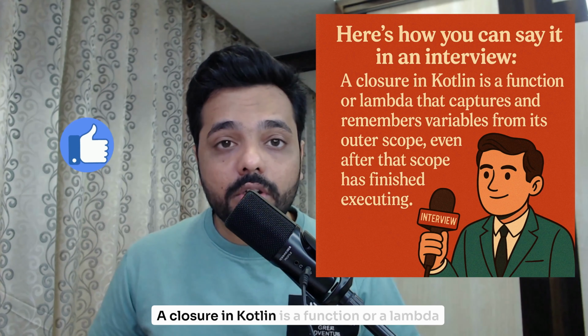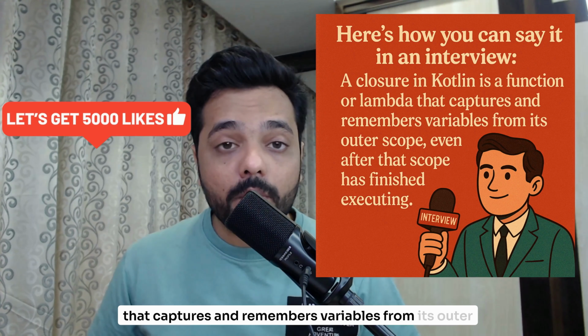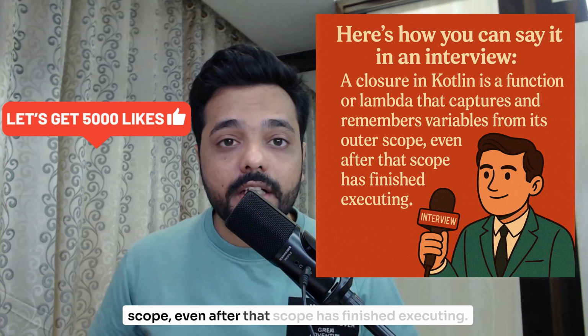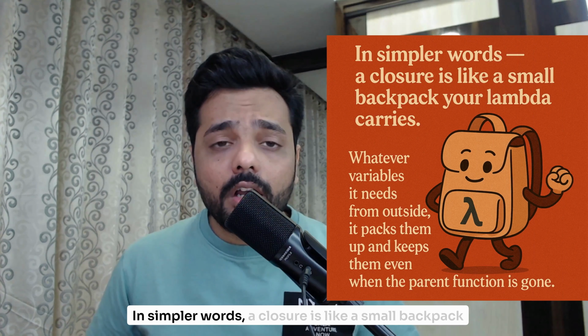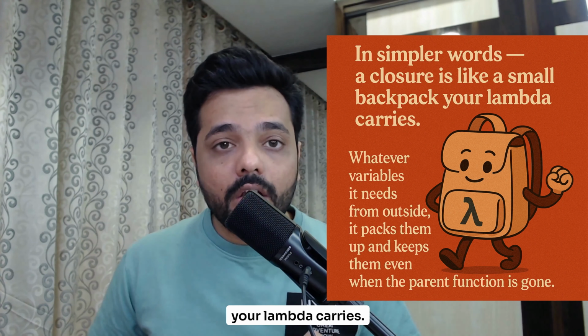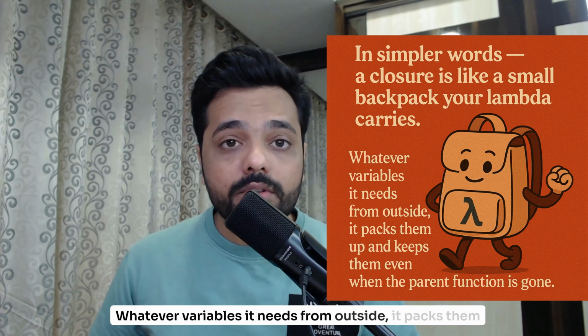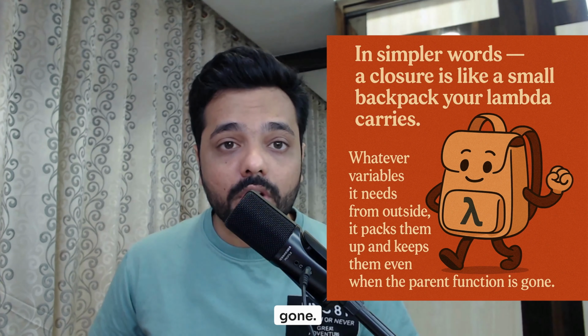A closure in Kotlin is a function or a lambda that captures and remembers variables from its outer scope, even after that scope has finished executing. In simpler words, a closure is like a small backpack your lambda carries. Whatever variables it needs from outside, it packs them up and keeps them even when the parent function is gone.